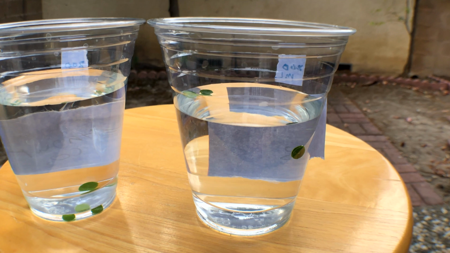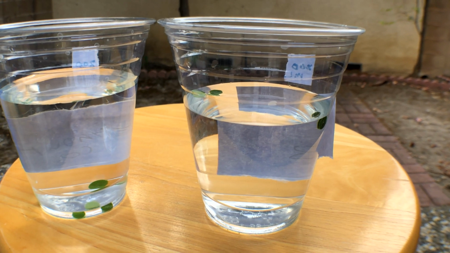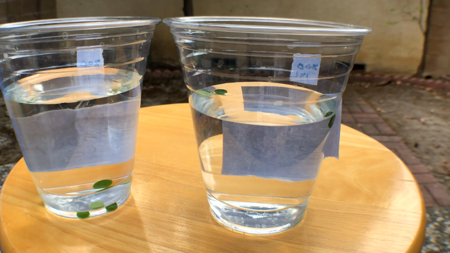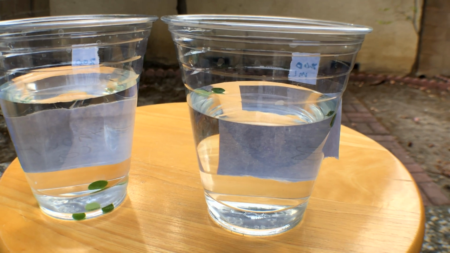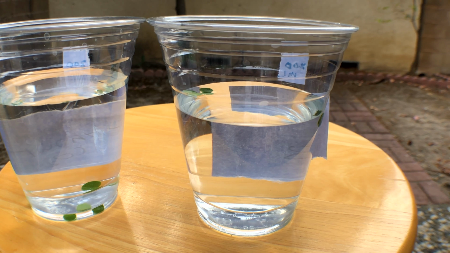Oh, you can see the last one's floating. And then as the products, there should be sugar within the cells now, and there's also oxygen being released. And the oxygen being released is what propels these leaf discs to move up and go to the top of the water.